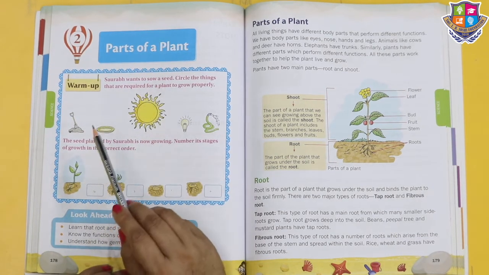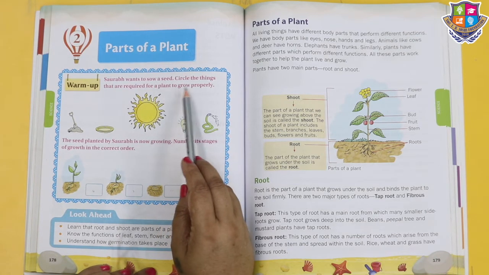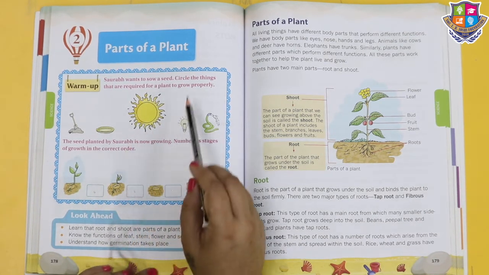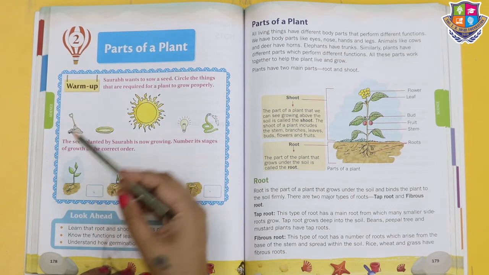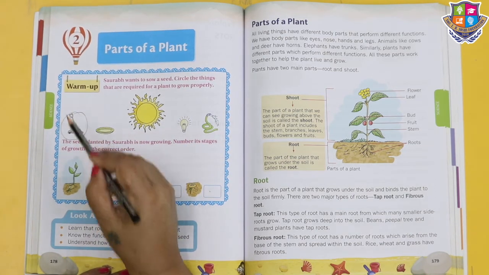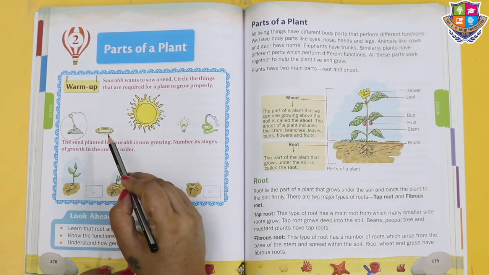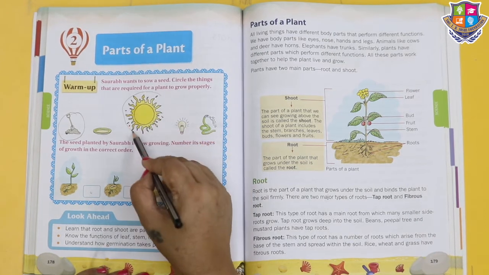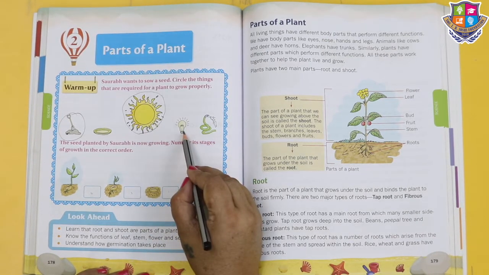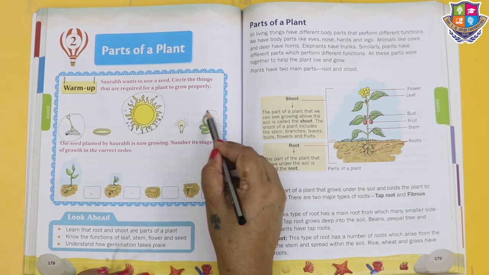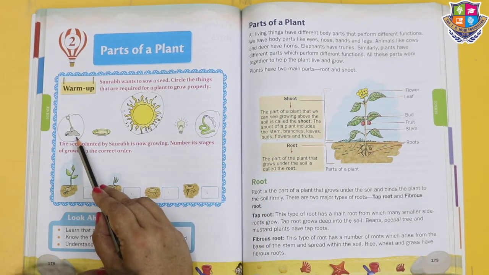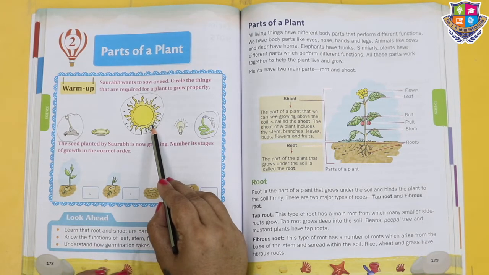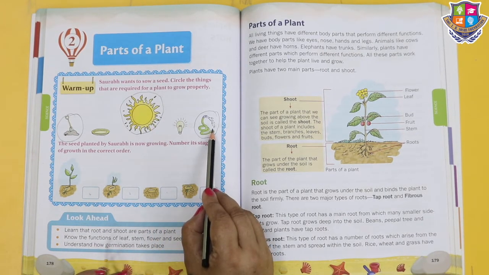Saurabh wants to sow a seed. Circle the things that are required for the plant to grow properly. Does it need good soil? Yes. Does it need a dish of this sort? No. Does it need sunlight? Yes. Does it need a bulb or a halogen light? Definitely not. Does it need water? Yes. So what are the things that a plant requires to grow properly? It needs good soil, ample sunlight and ample water.